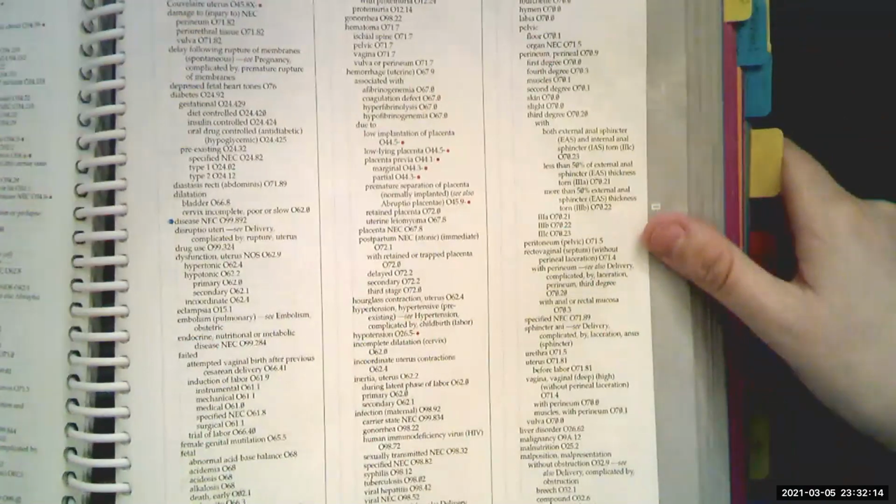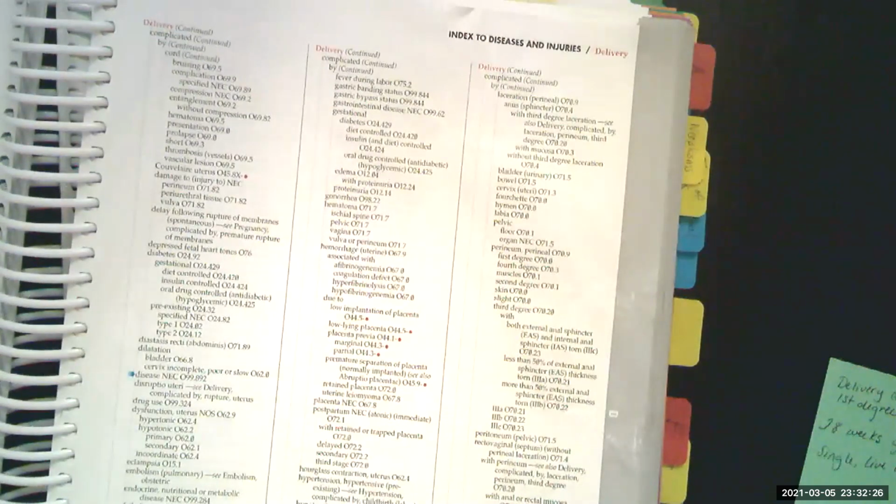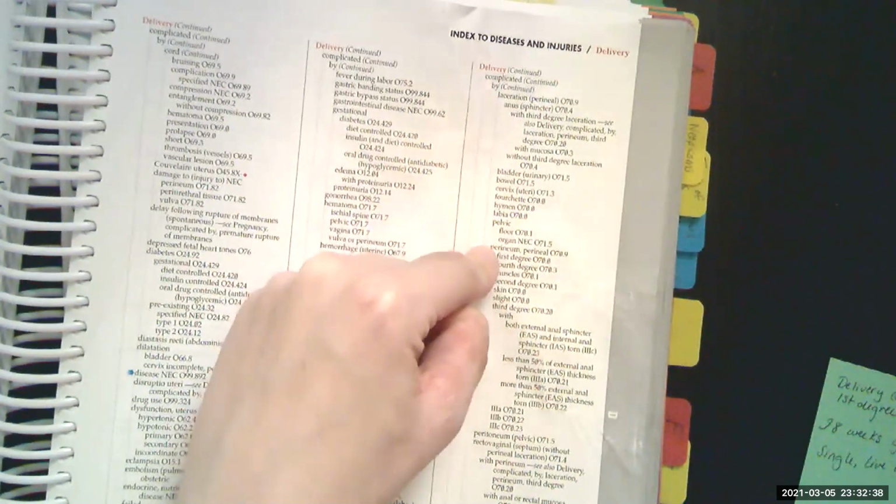Page 191, you're looking at delivery. And we're looking at complicated by, it's got a whole bunch of different things. We have complicated up here at the top, complicated by laceration. And there's a whole bunch more specific ones, but we just know perineal, perineum as well. That's going to be the most common one.